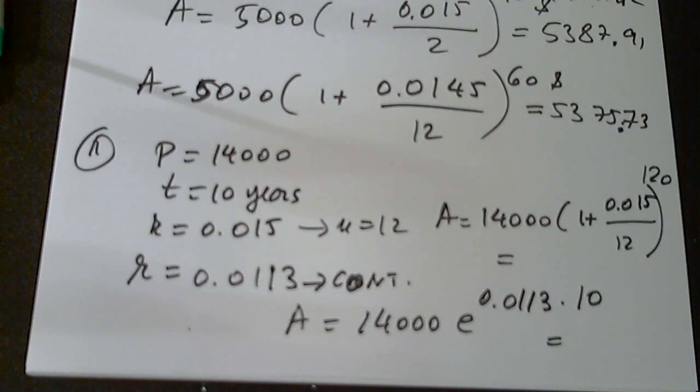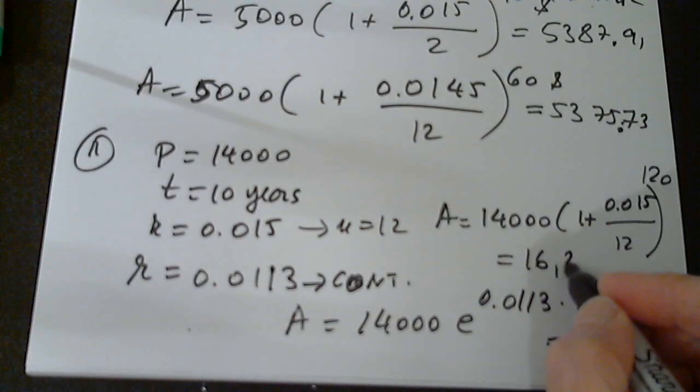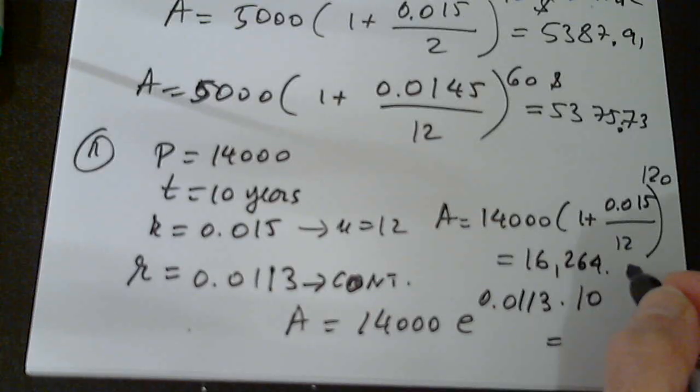Okay, so let's take a look. So 14,000, parentheses, 1 plus 0.015 divided by 12. Everything raised to power 120. No minuses. So 16,264.16.